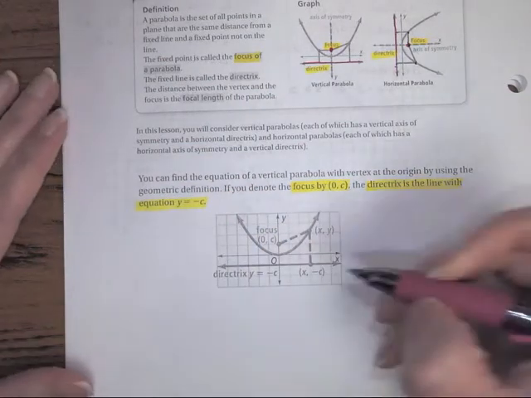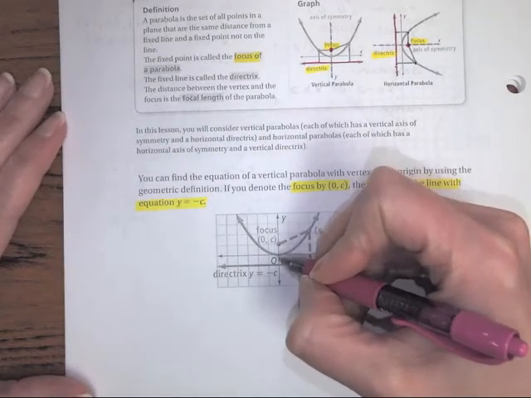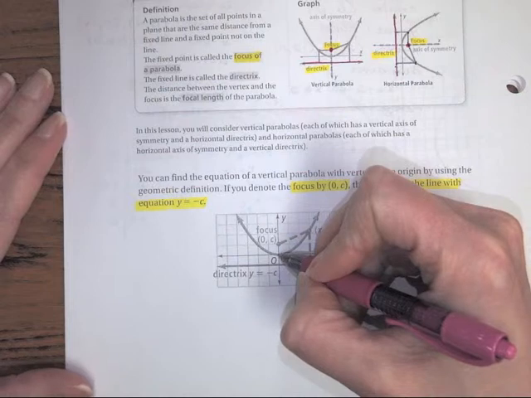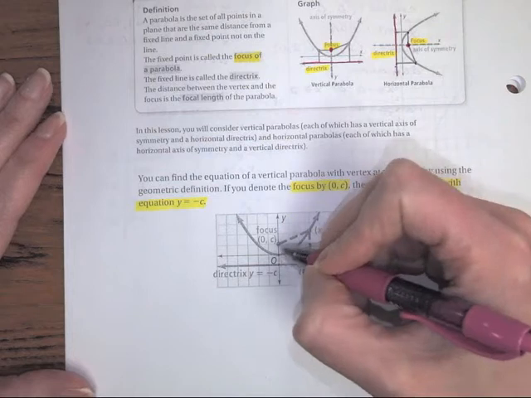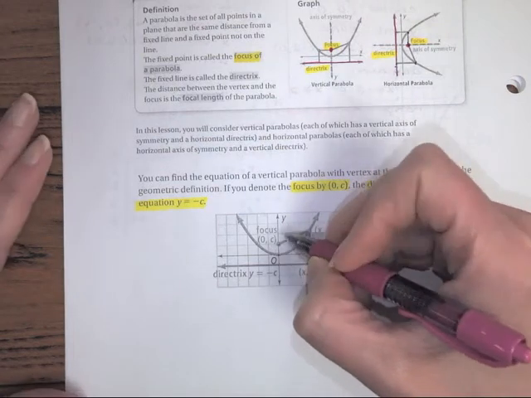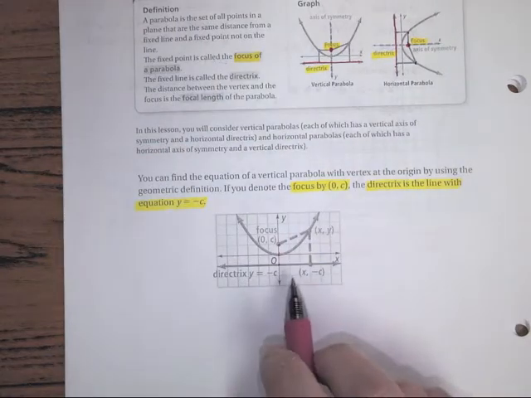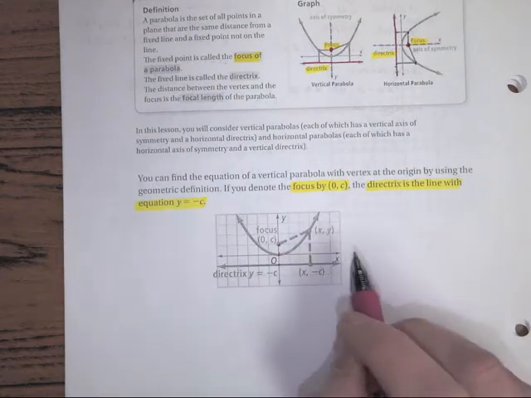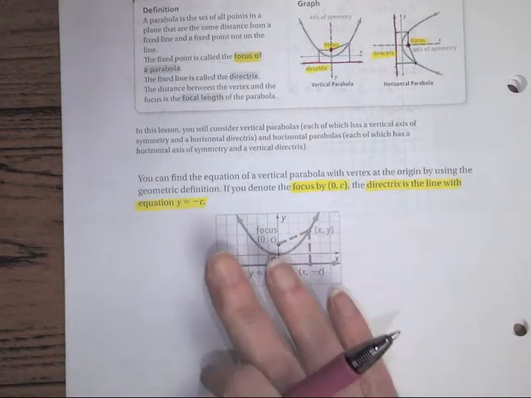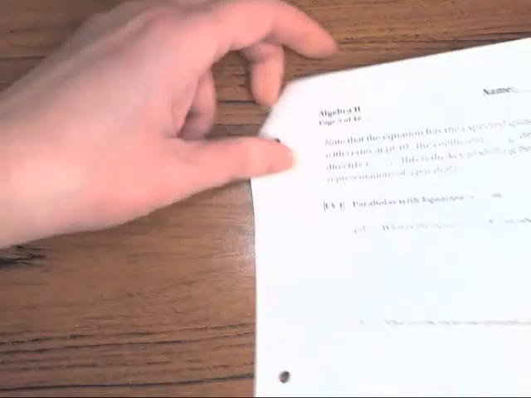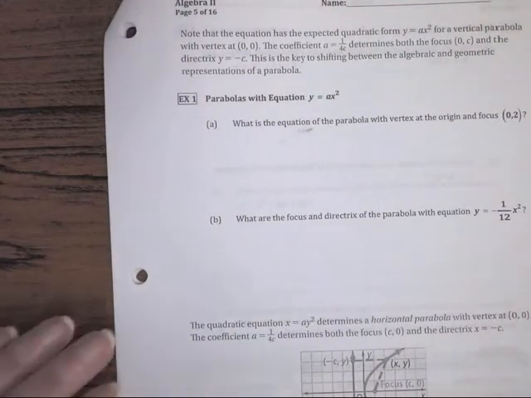So this distance from the origin to the focus is c. And this distance from the origin to the directrix is c. It's the same distance. Whatever this distance is, which is 1 unit, looks like, in this particular graph, that unit is the focal length. All right? So we're going to use this, and we're going to create some equations for parabolas.